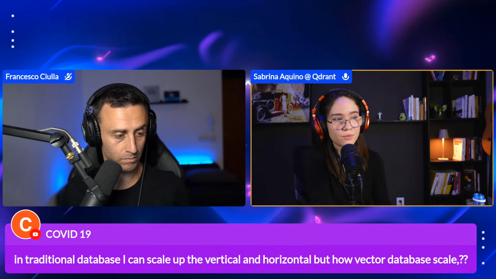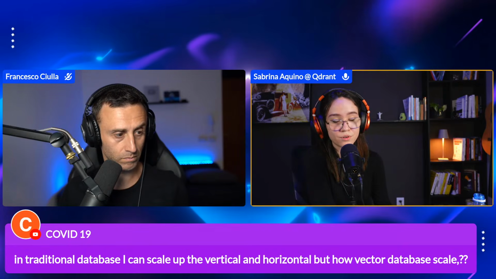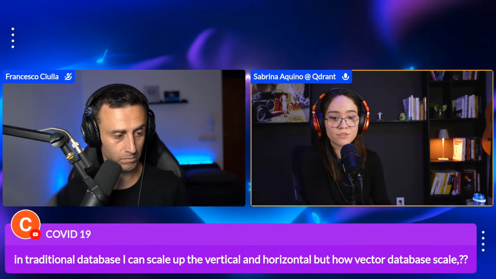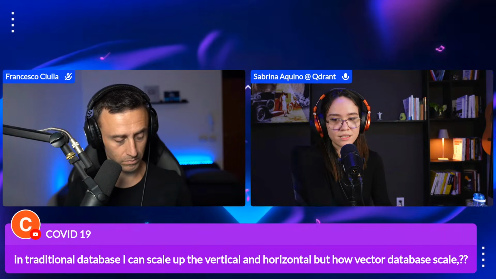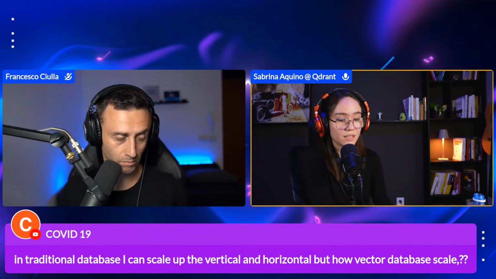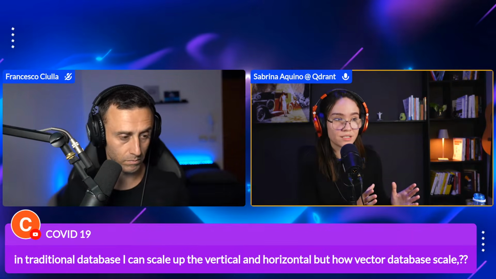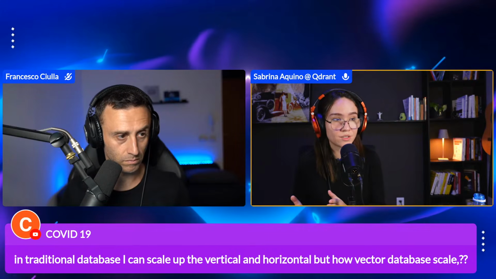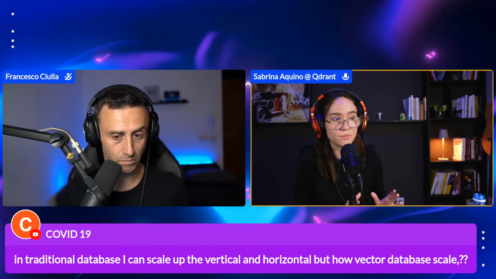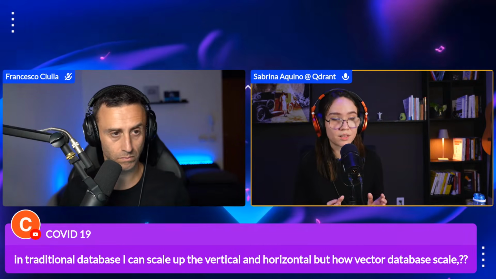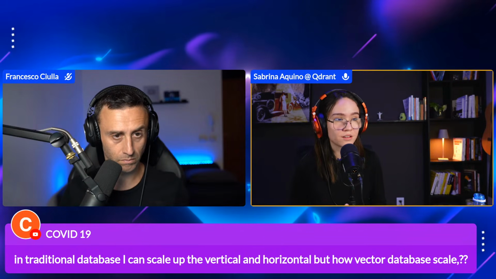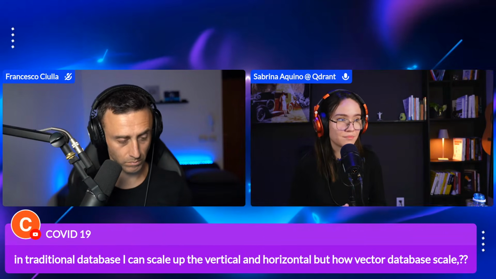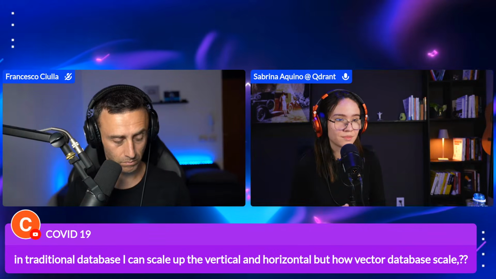We usually recommend you keep your original database separate from your vector database, because you don't want the vector database to affect your original database. You always want the vector database to be its own entity that can work separately. But in terms of scalability, you can think of it as working in the same direction.